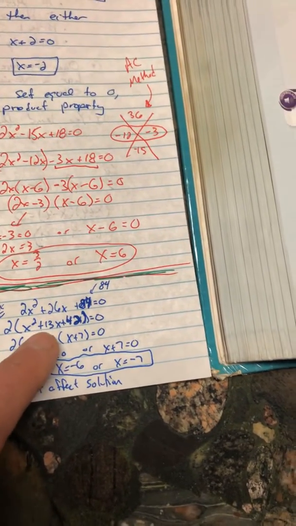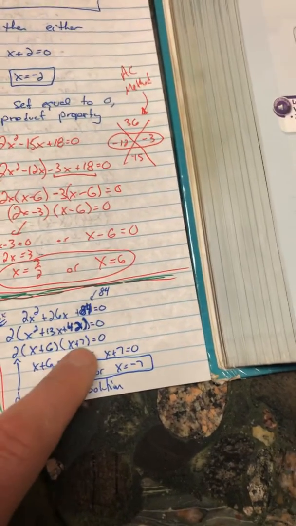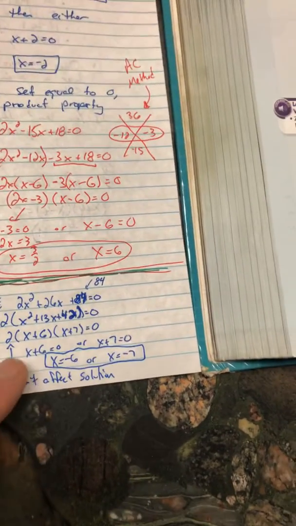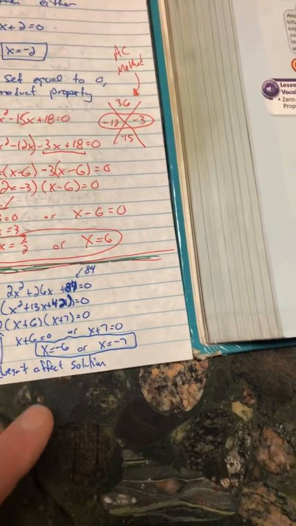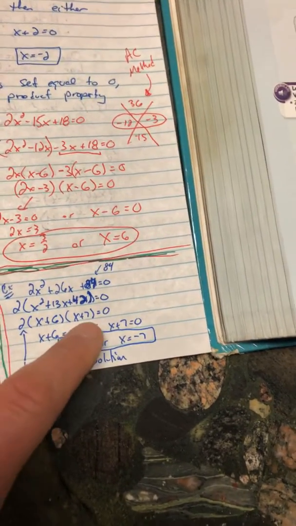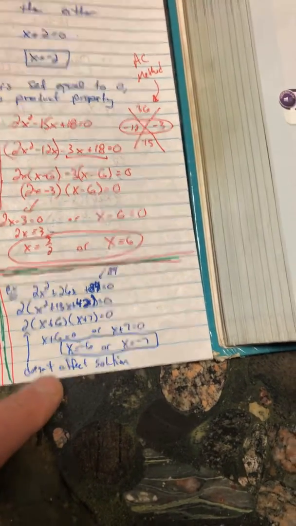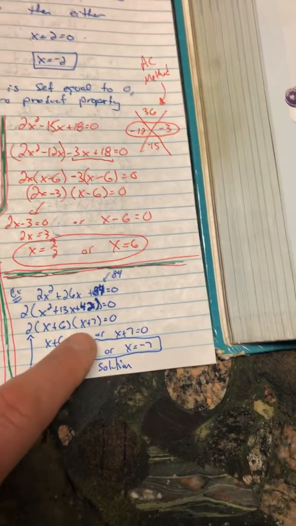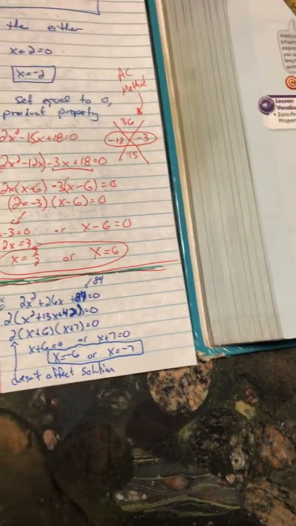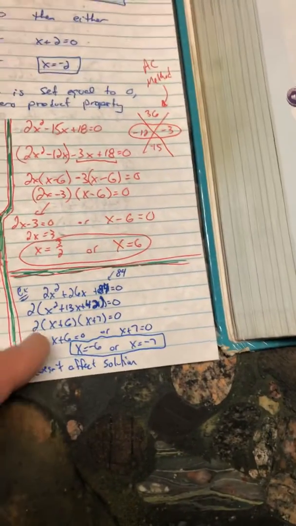I figured what are two numbers that multiply to get 42, that combined to get 13 would be 6 and 7. x plus 6, x plus 7. Even though I have 3 factors now, I only set the factors that have x in them to 0, because I can't make 2 zero unless this guy's 0 or that guy's 0. So I just do x plus 6 equals 0 or x plus 7 equals 0, and I solve those. So -6 or -7. That 2 we factored out doesn't really affect my solutions, okay?